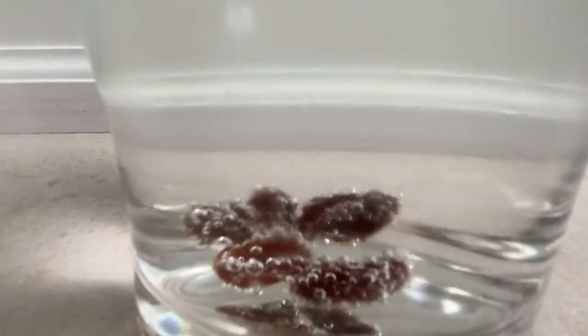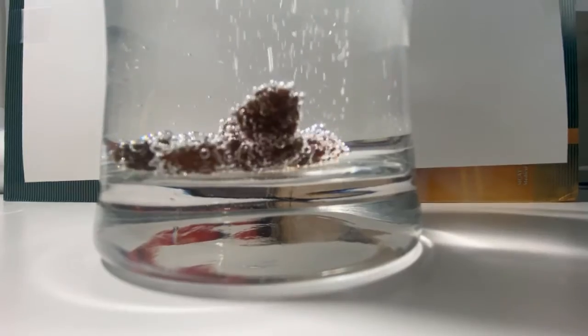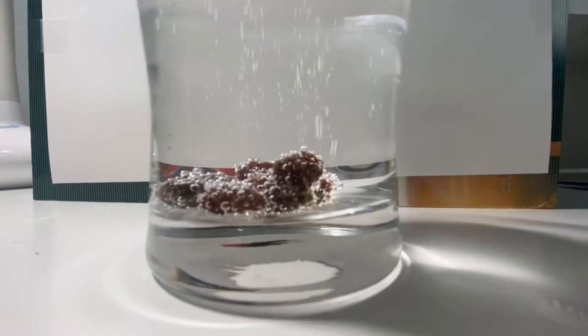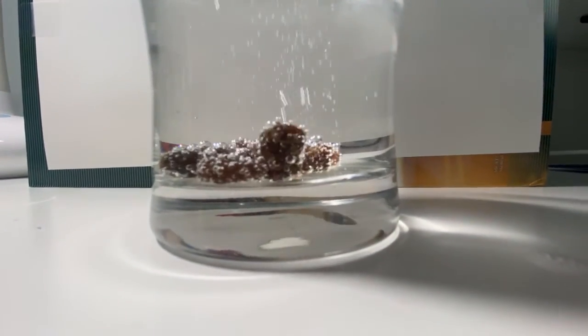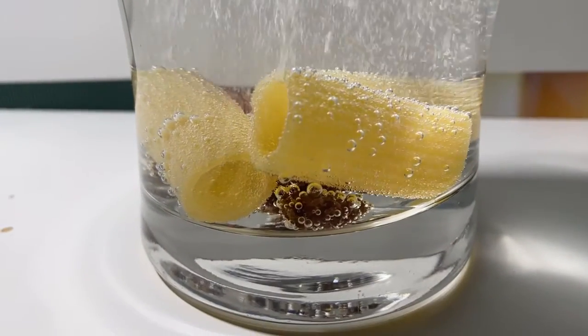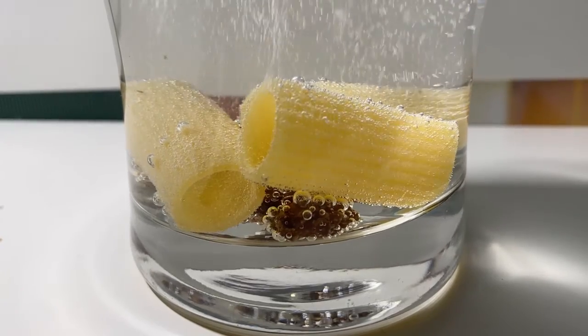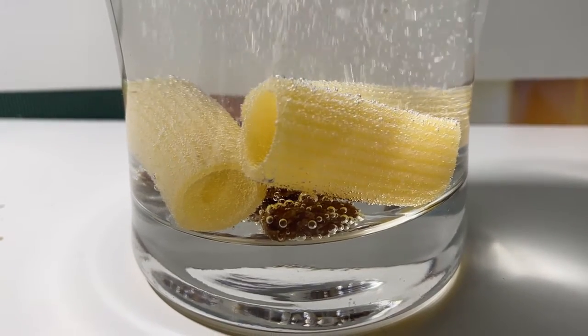You can try this quick experiment again using different kinds of soda to see which one works best, or by adding different things to the soda. Some popular options are pieces of uncooked pasta, corn kernels, and lentils.